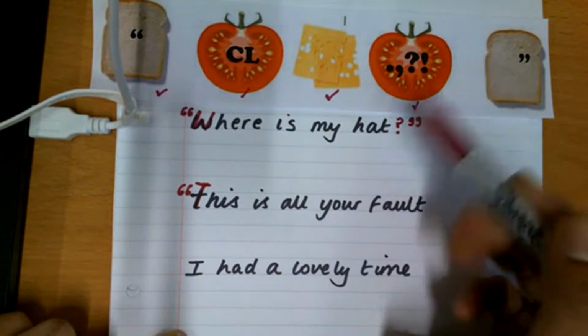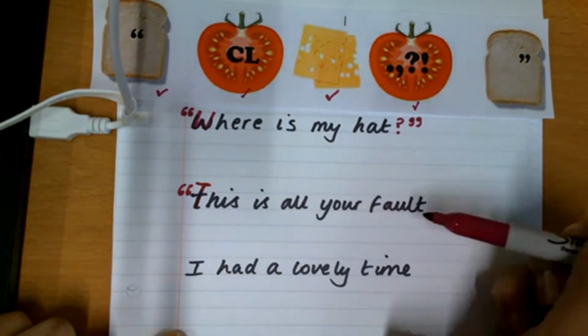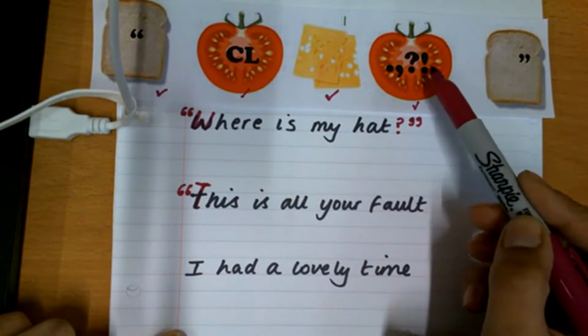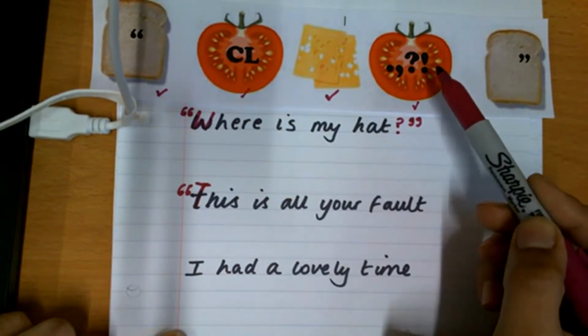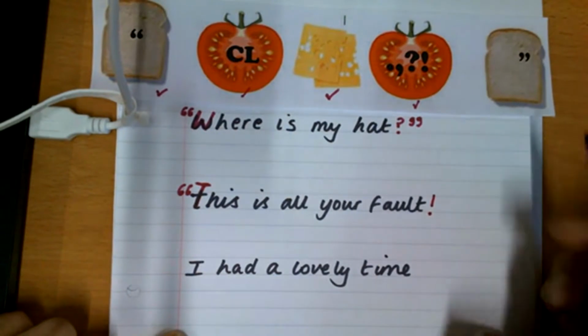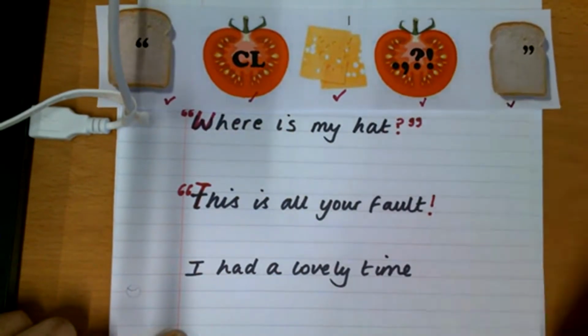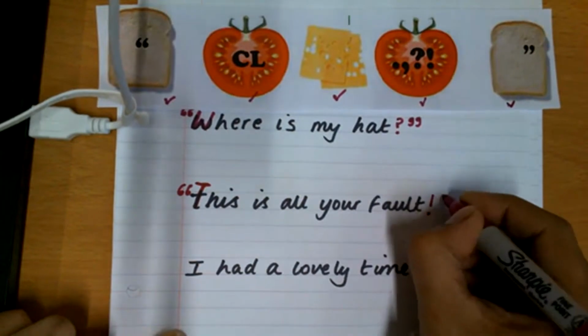This is probably the most tricky. You have to really think about the cheese, the sentence that you've used. This is all your fault. Now I'm probably going to be saying that with a lot of feeling because I'm probably feeling quite unhappy with this person. So I'm going to use an exclamation mark. And then I'm on to my last piece of bread. I should tick that, which is my final set of speech marks.